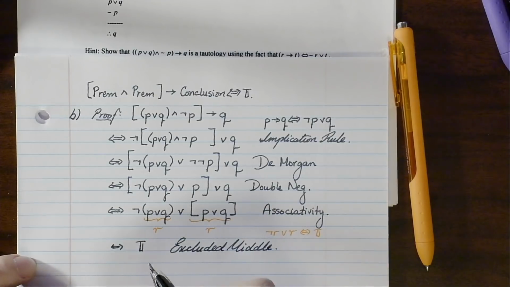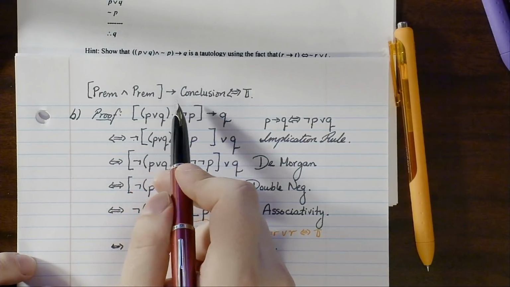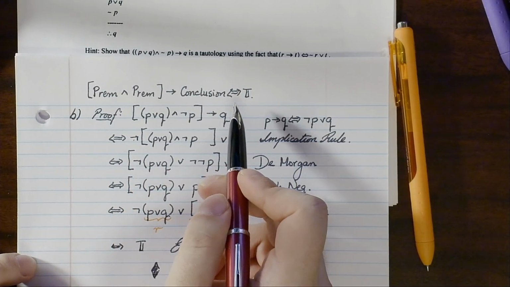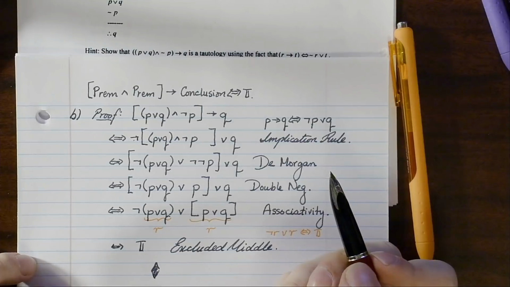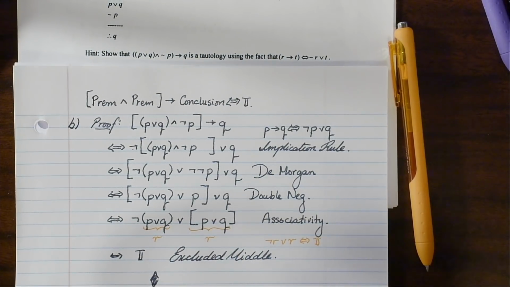That's it. So I proved it. I showed that the argument, that the two premises implying the conclusion is logically equivalent to a tautology, which means that it's a valid argument.